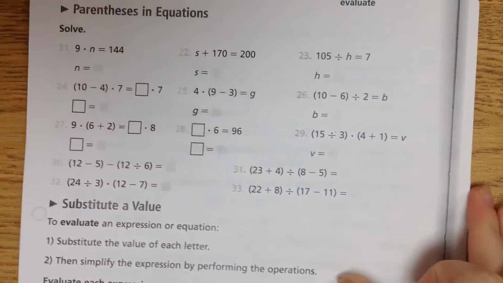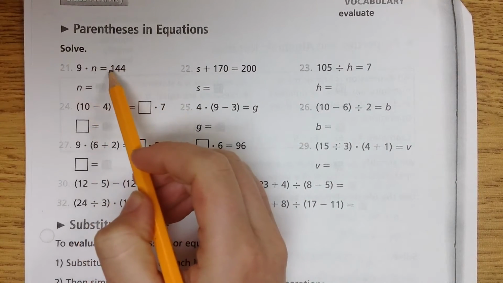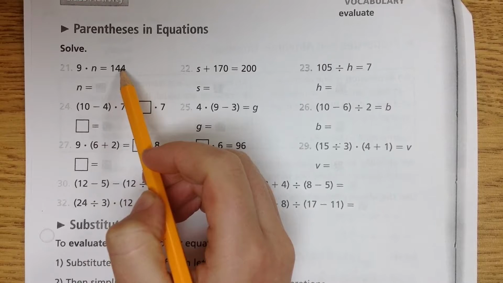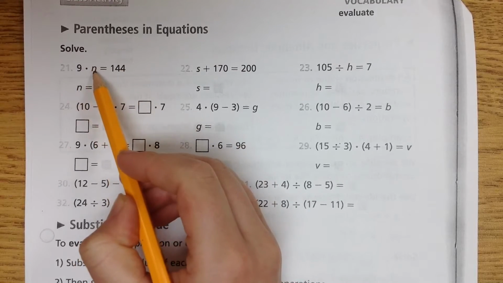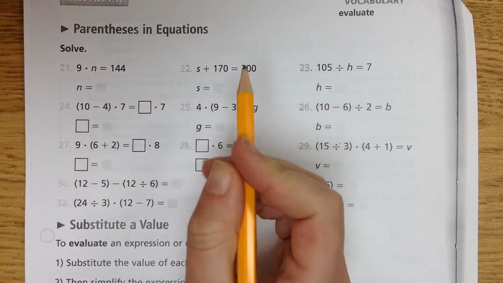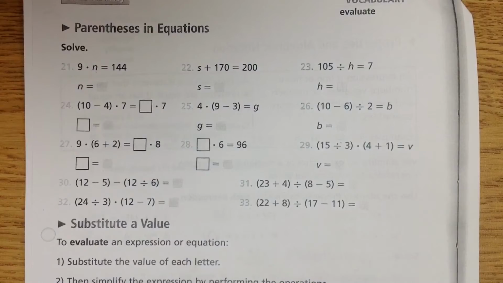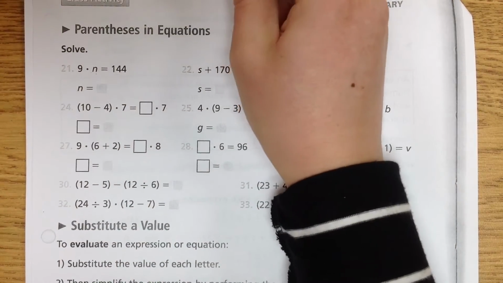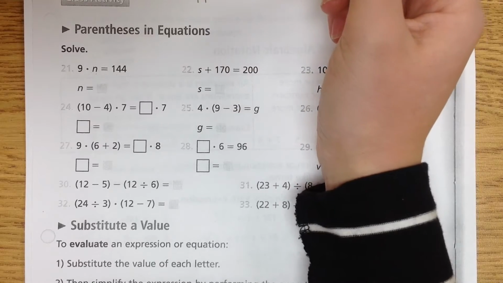Okay, sometimes I'm going to have problems like this, where I go 9 times what is going to give me 144. So again, don't be intimidated by something like this. 9 times what gives me 144. You can actually go ahead and do division, because remember, division is the opposite of multiplication. So I'm going to do 144 divided by 9.